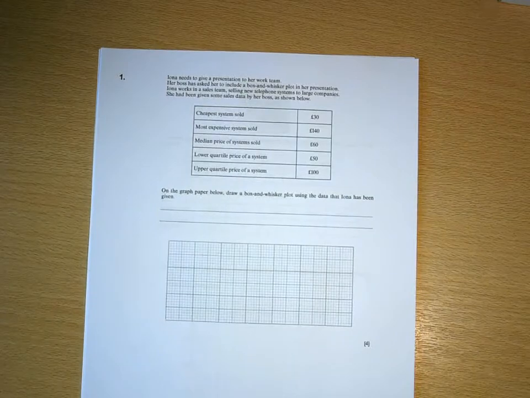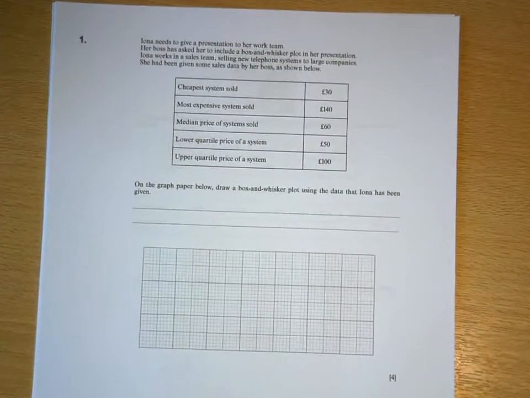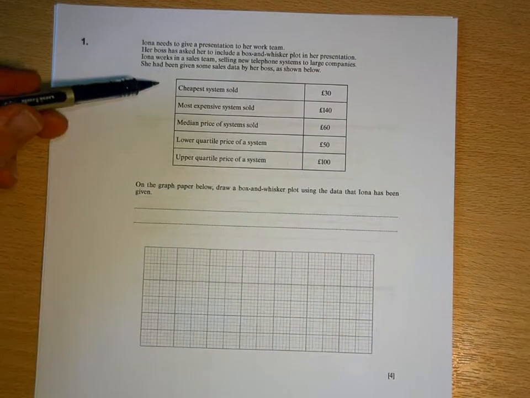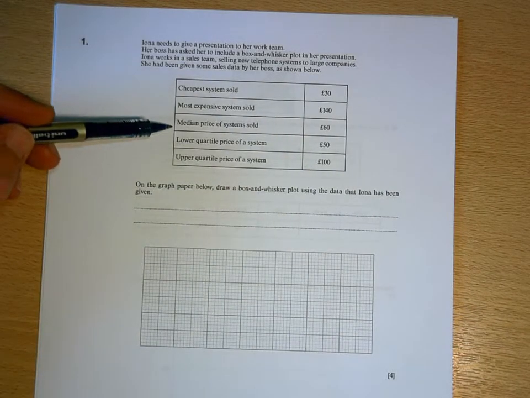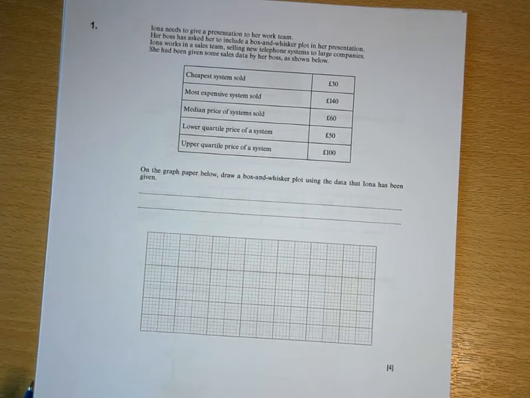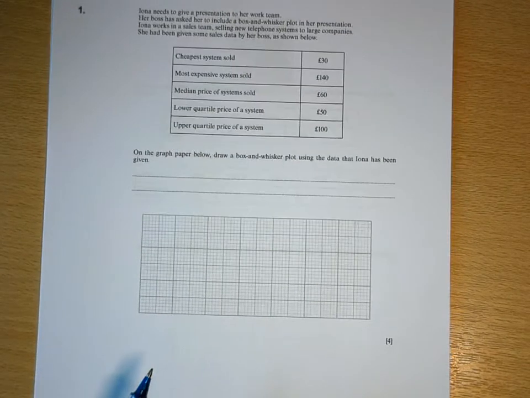Okay, zoom in a little bit. So Iona needs to give a presentation to her work team. The boss has asked her to include a box and whisker plot in her presentation. Iona works in the sales team, selling new telephone systems to large companies. She had been given some sales data by her boss as shown below: cheapest system, most expensive system, median, lower quartile, upper quartile. On the graph paper below, draw a box and whisker plot using the data that Iona has been given.